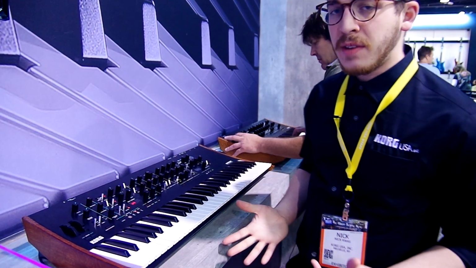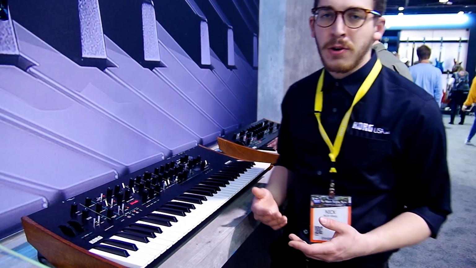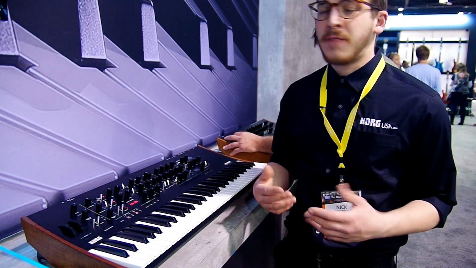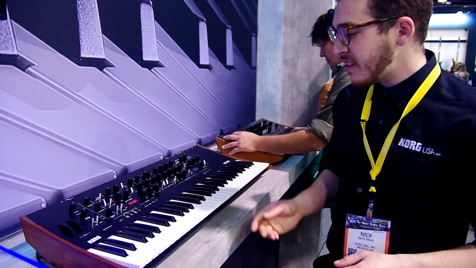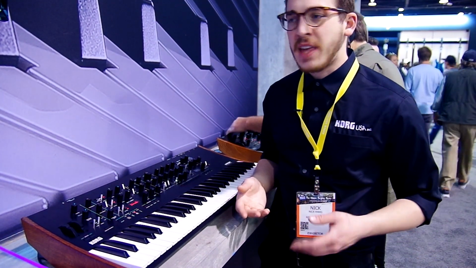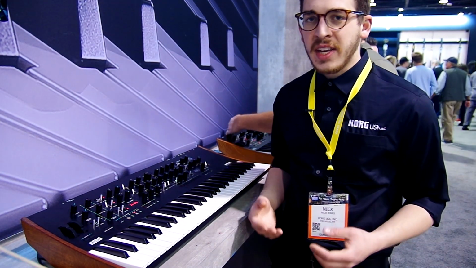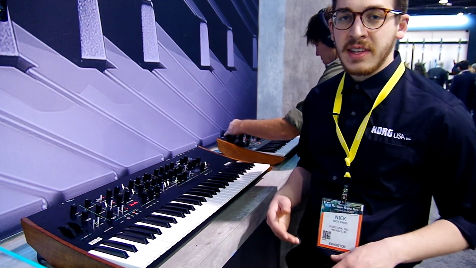The second mode is a VPM, variable phase modulation, which has several different digital waveforms, some that you'll recognize from classic FM and phase distortion synths back from the 80s all the way through the 90s. And then of course some waveforms that we included that are totally unique and can create sounds that are really not possible on any other analog synthesizer.